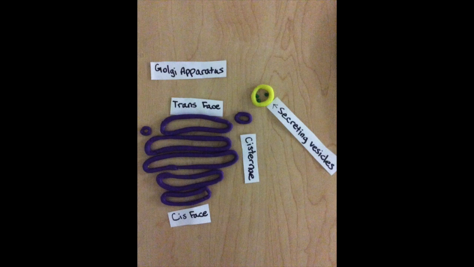The Golgi apparatus is the post office of the cell and gives a pancake-like appearance. The flattened chambers of the Golgi apparatus are called cisternae. At the beginning of the Golgi apparatus is the cis phase, which is more towards the endoplasmic reticulum, and that is where cisternae are being made. At the end, it is called the trans phase, where they secrete vesicles to other places in the cell.